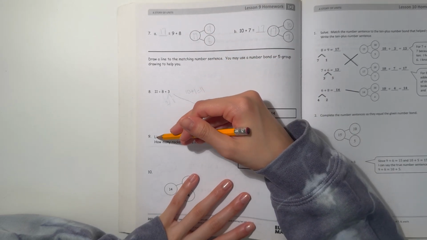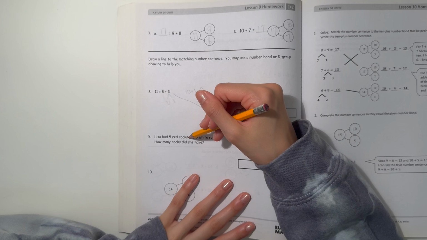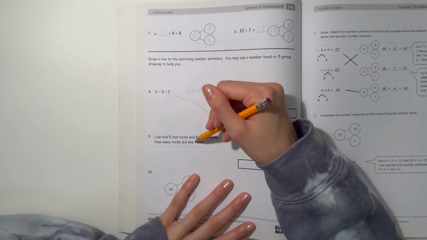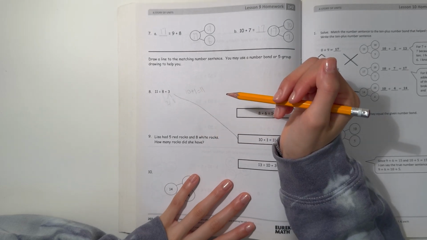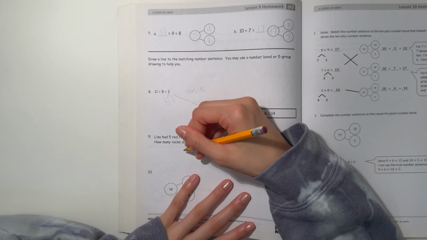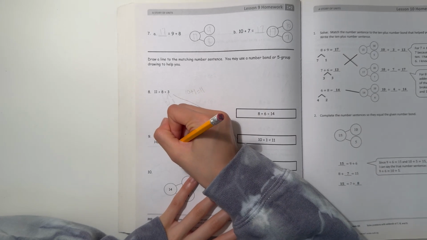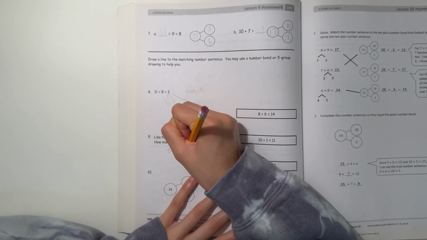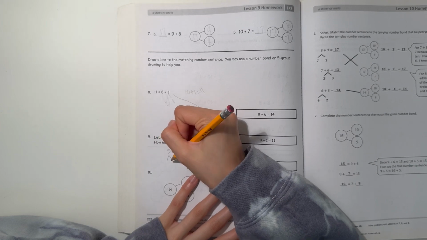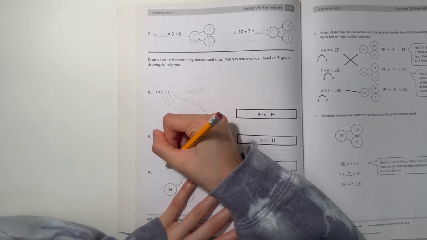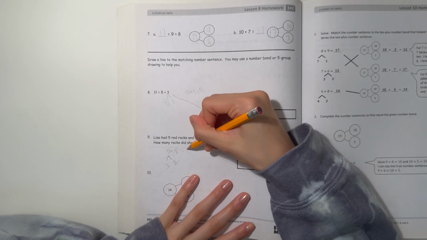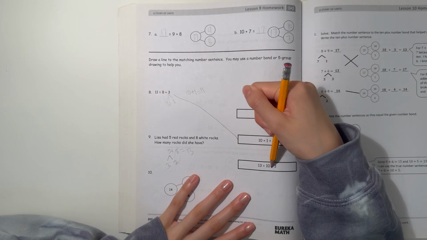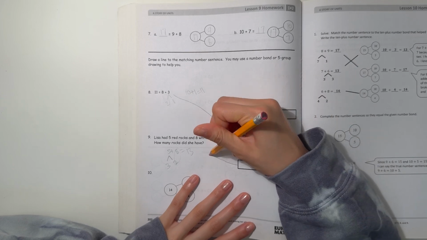Number 9, Lisa has 5 red rocks and 8 white rocks. How many rocks did she have? Okay, so 5 and 8. So here we're doing 5 plus 8. So 5 plus 8 equals blank. Let's take apart 5 into 2 and 3. This is now 10 plus 3, which is 13. And here they have a similar equation, so we match this up.